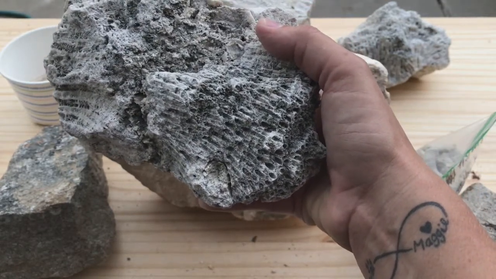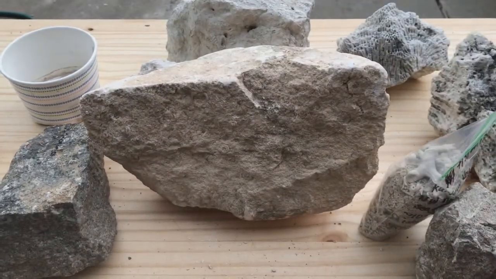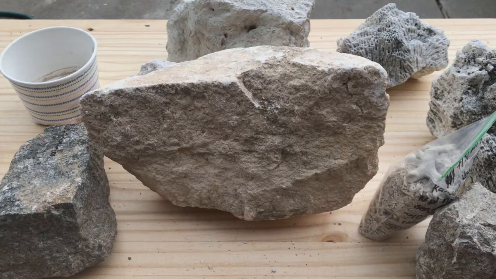fecal pellets. And so a lot of the sand on carbonate beaches, like at Cancun, like at Cozumel, and in the Florida Keys, is actually a significant amount of parrotfish poop.